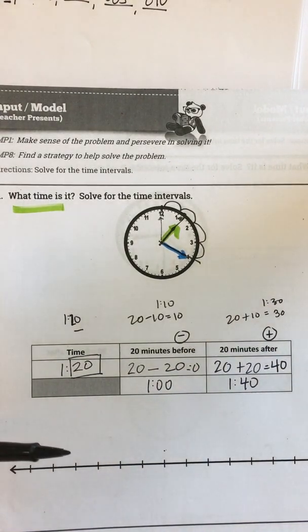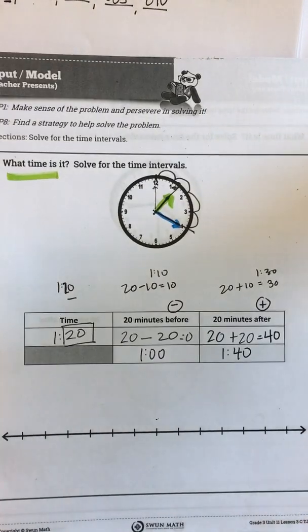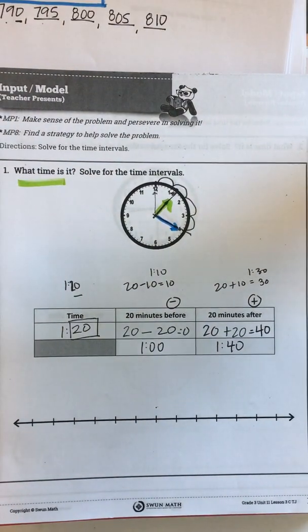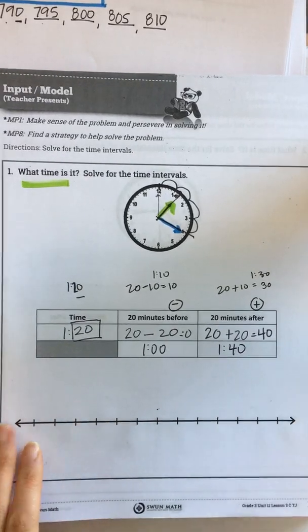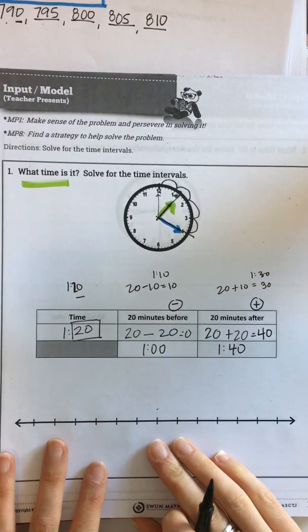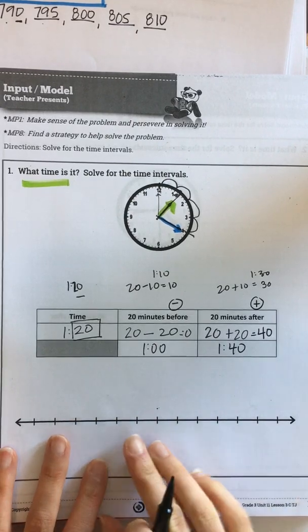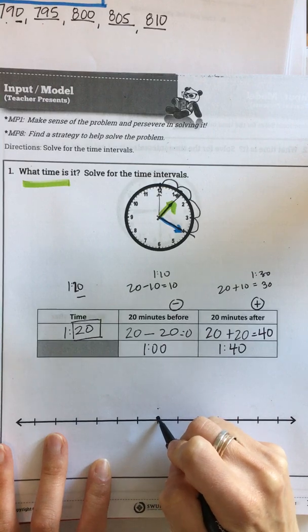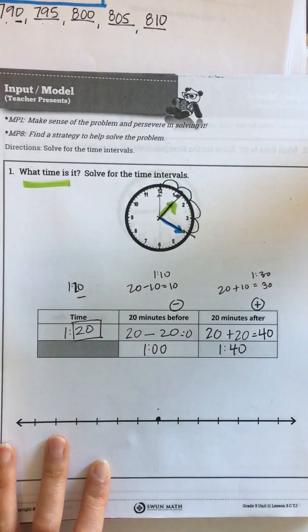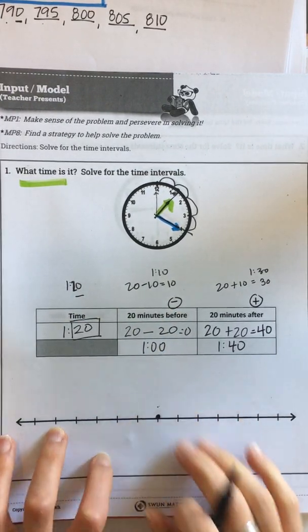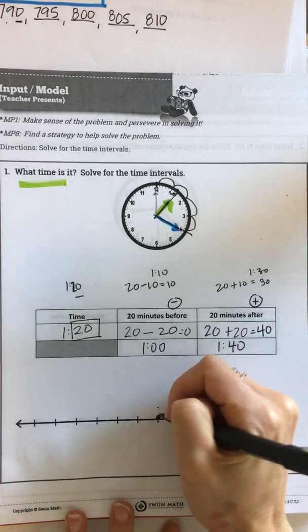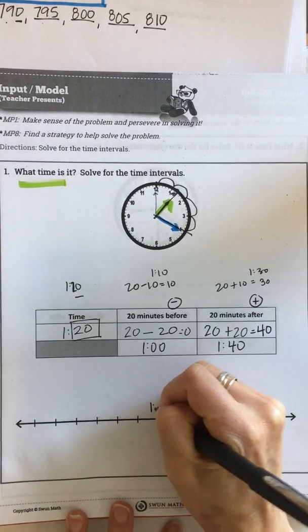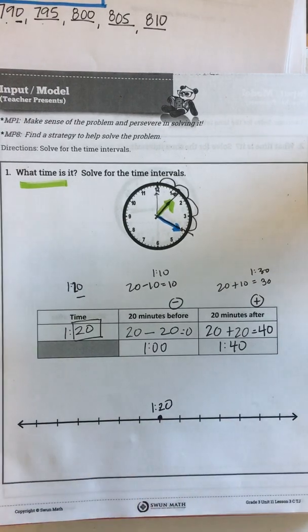Okay, the next strategy is a number line strategy. So we're gonna solve the same problem, but now I'm gonna show it to you on a number line. They've given you the number line, and you're gonna go ahead and find the middle ground here. So what is right in the middle? My center is right here. And you're gonna write what time it is in your center, your center tick. So I'm gonna write that it is 1:20, okay?